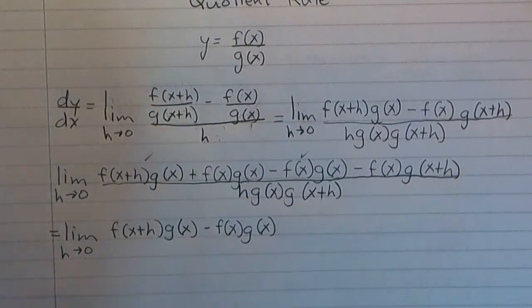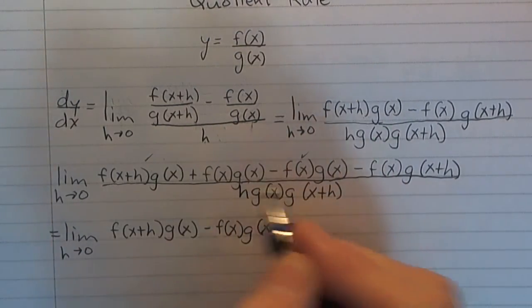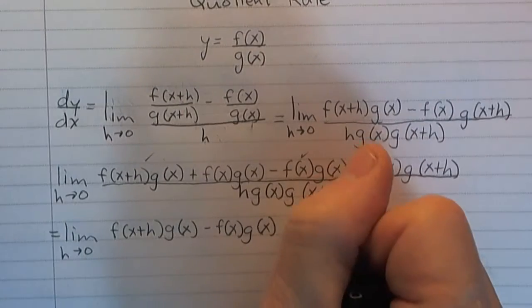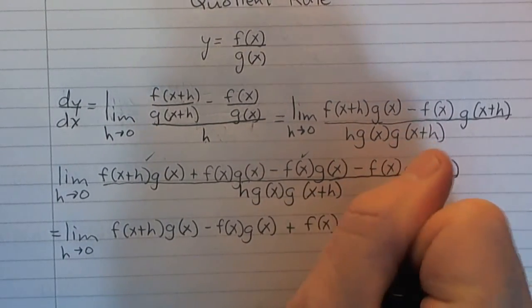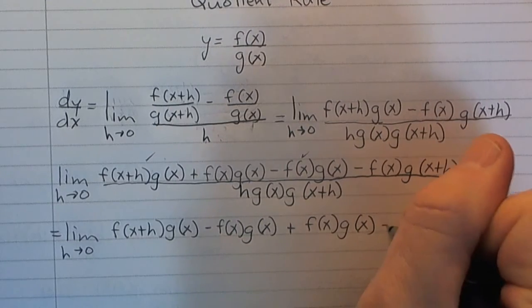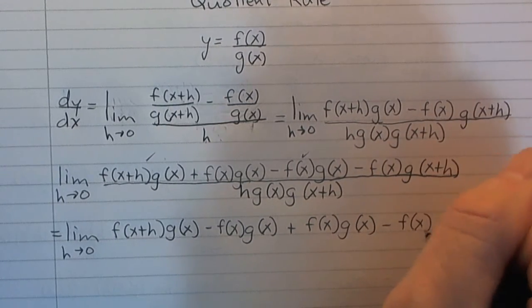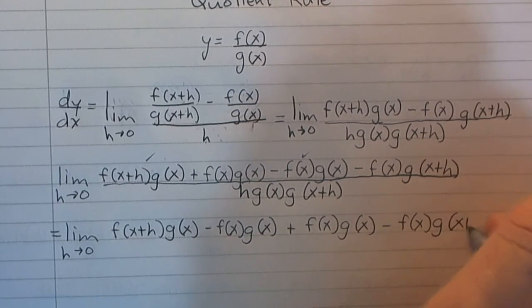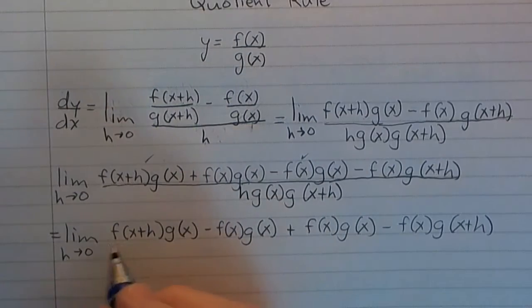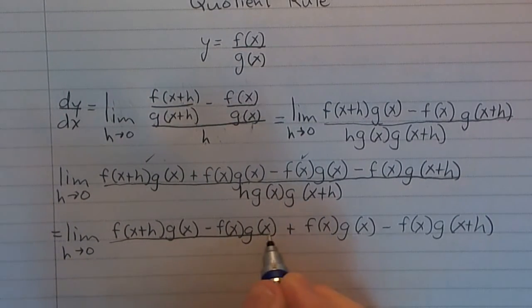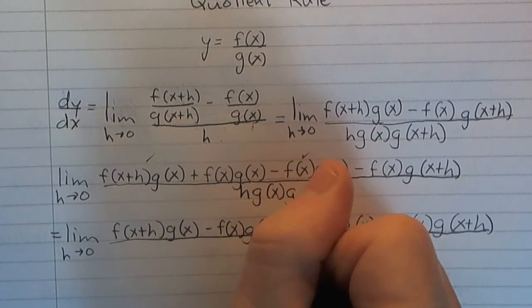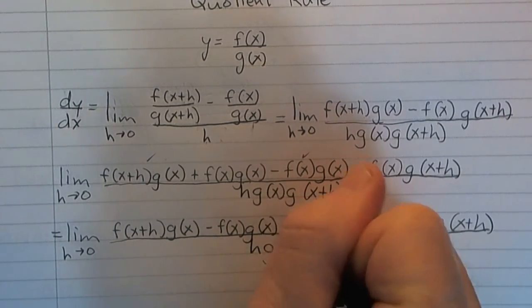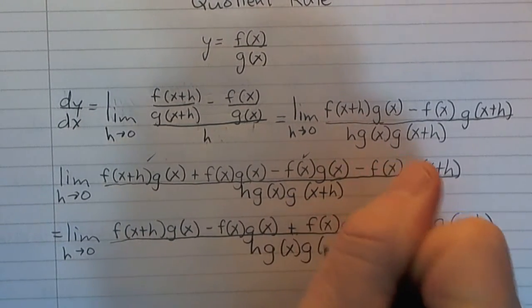I group those two together, and then I put everything else together over here: plus f of x, g of x, minus f of x, g of x plus h. Down here nothing has changed. Everything's just happening to the top.